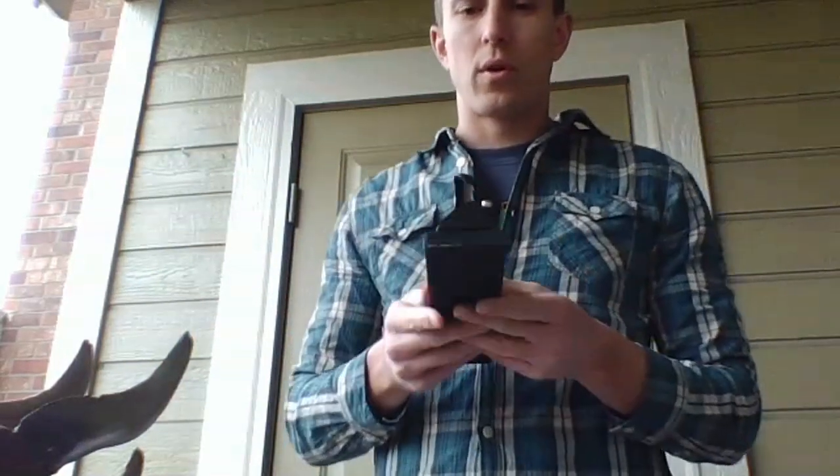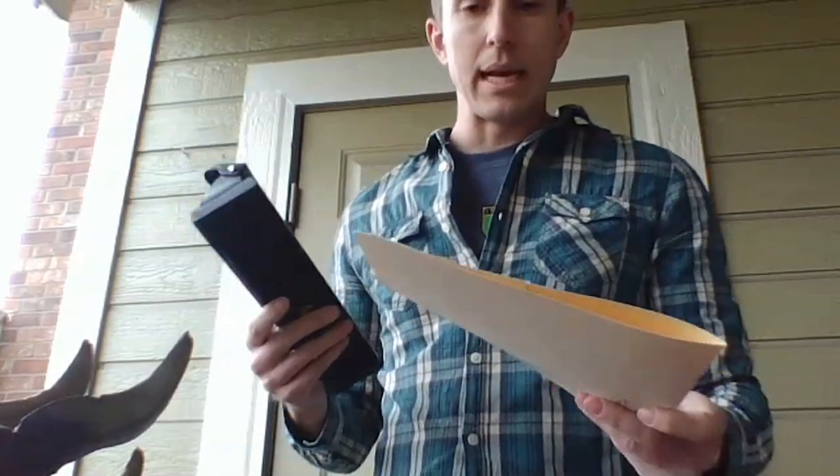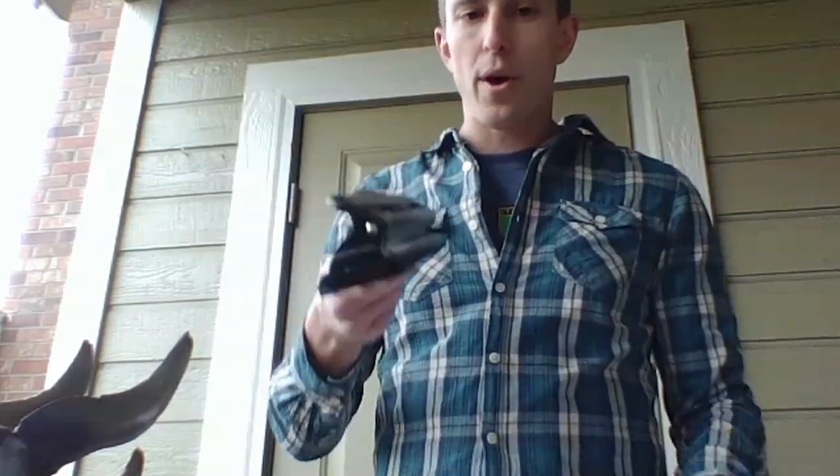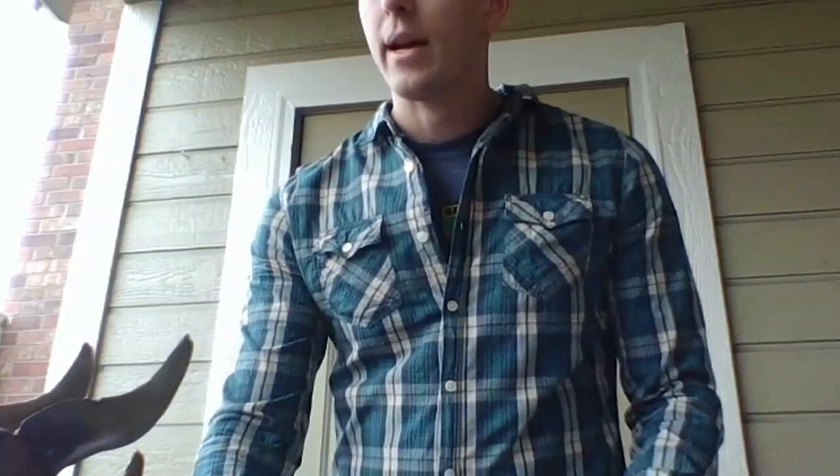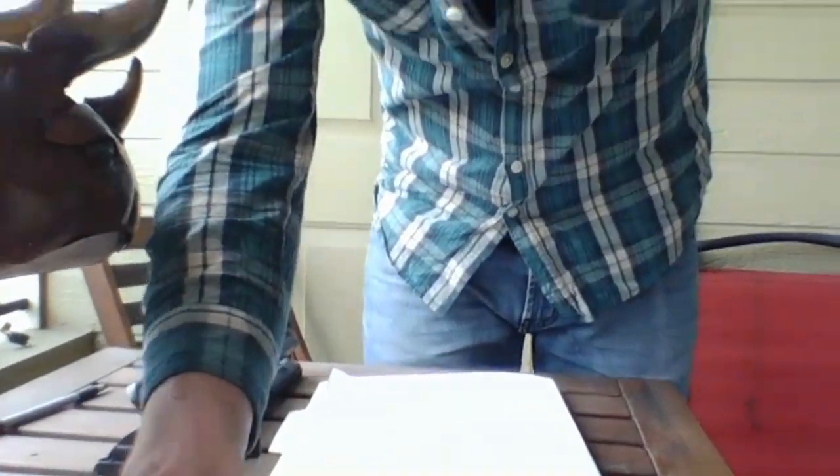All right, so you'll need an object to basically hold your paper in place. So I just have a little 3-hole punch. You're welcome to use anything that you have at your disposal to do that. Now let me go ahead and show you kind of what we're talking about here.